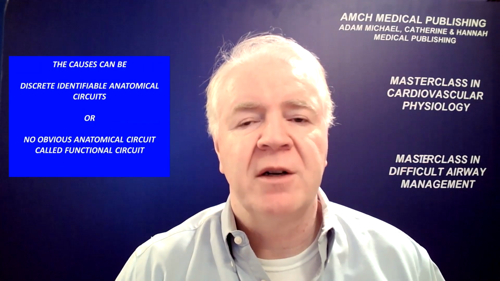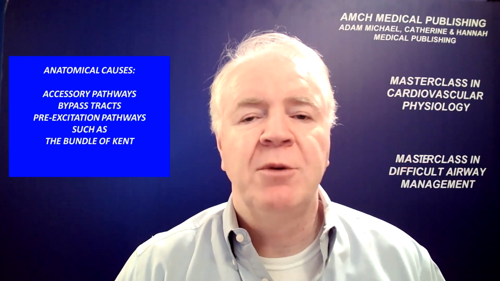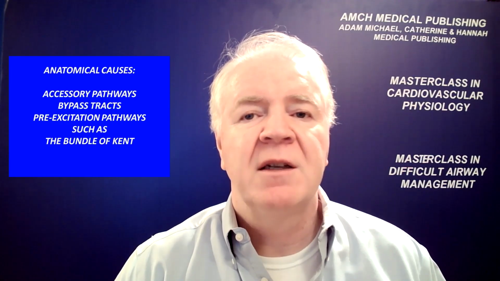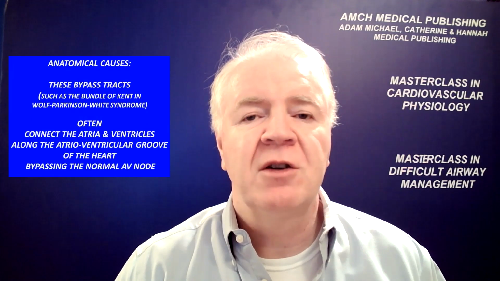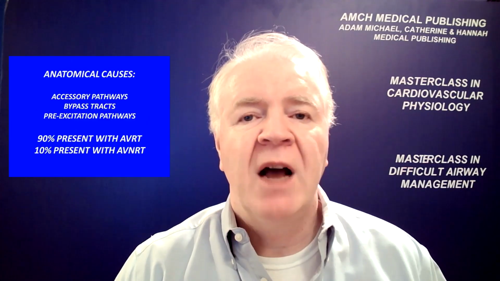Let's talk about anatomically based and functionally based re-entry. There are 2 main groupings of re-entry arrhythmias: anatomical and functional causes of re-entry. Anatomically based has a fixed anatomic pathway allowing abnormal conduction. These are sometimes termed accessory pathways or bypass tracts or pre-excitation tracts, such as the bundle of Kent in Wolff-Parkinson-White syndrome, and they connect the epicardial surface of the atrium and the ventricle along the atrioventricular groove. Up to 90% of these have paroxysmal SVT due to an AVRT, and 10% are due to AVNRT.